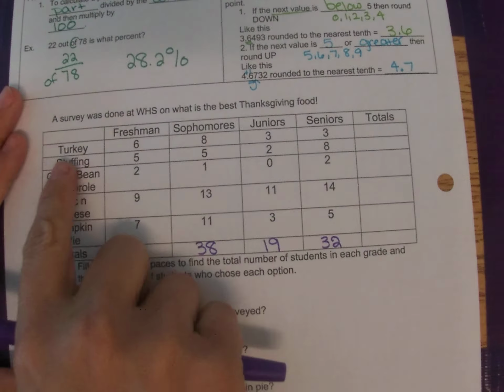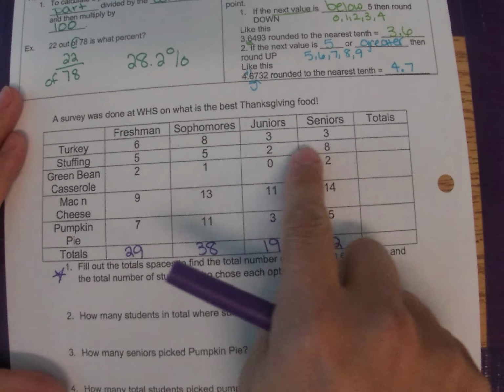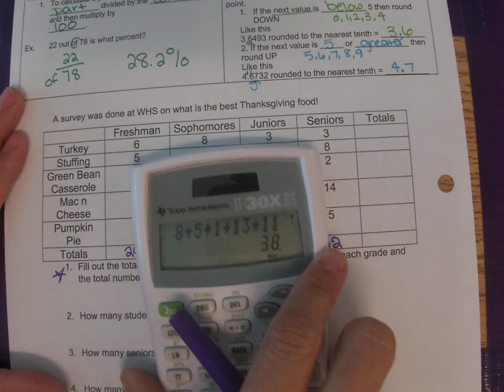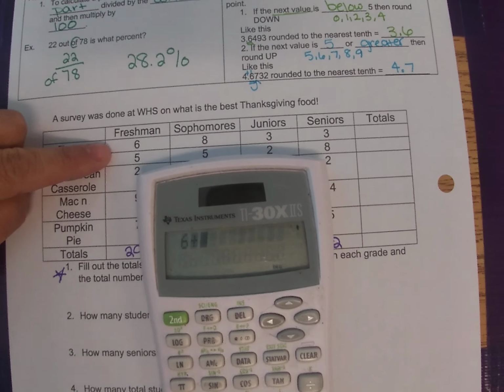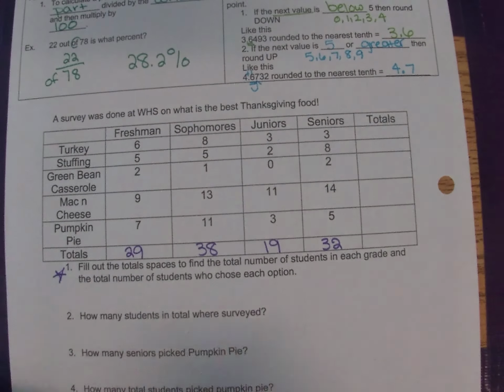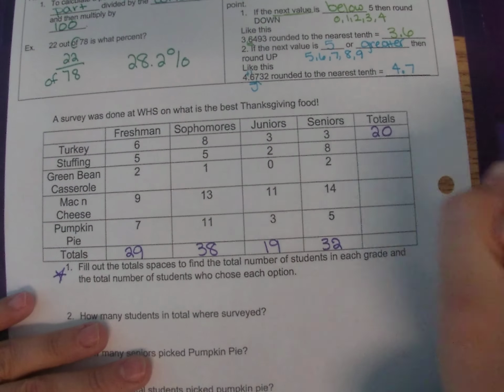Okay, then we're going to reverse and we're going to start going straight across. So now I'm going to calculate all the totals for turkey. Okay, so now I'm going to go straight across. I'm going to do 6 plus 8 plus 3 plus 3. Whether you use mental math, whether you use a calculator, right?